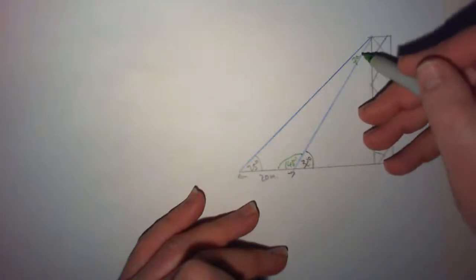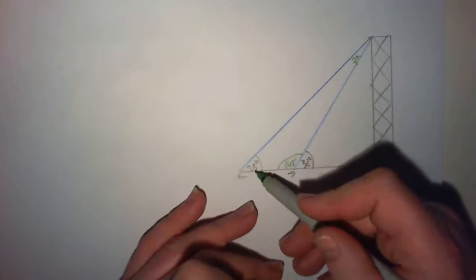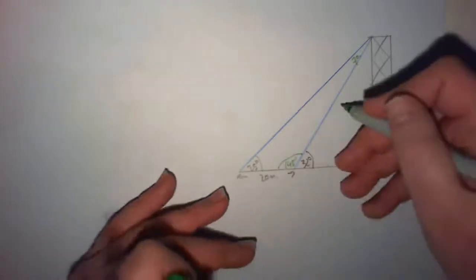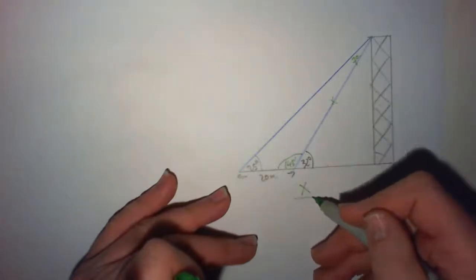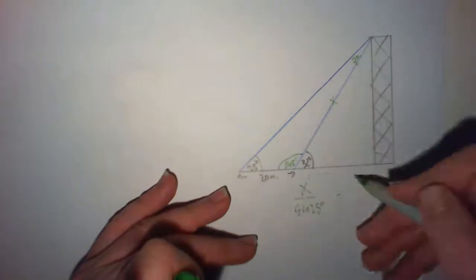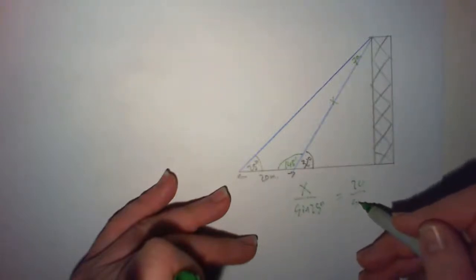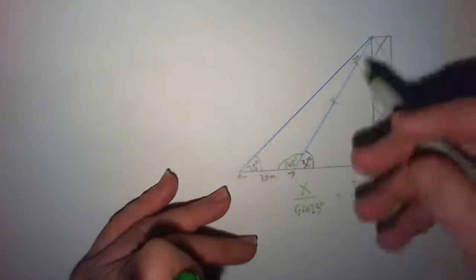Well, it's going to be 7 degrees and the 20, and then the 25 and the unknown. So let's call this one x. So x over the sine of 25 degrees would be equal to 20 meters over the sine of 7 degrees. That's going to give me x, and once I have x, then I can just do a simple sine formula to find the height.